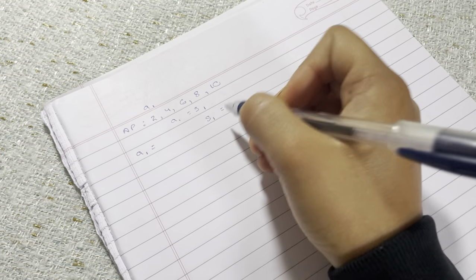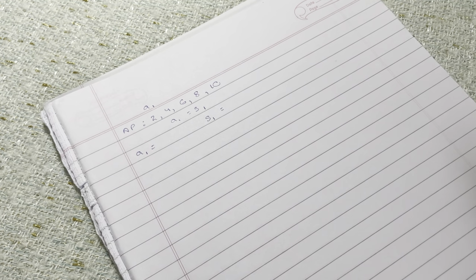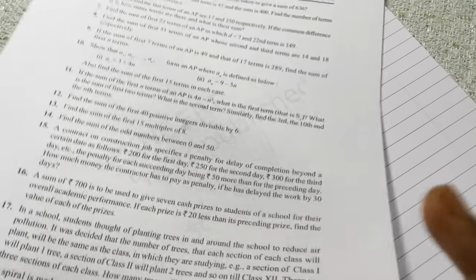If it is the sum of only one term, then I can say that A1 is S1. That means A1 is obviously the same as S1. Okay, I hope so.